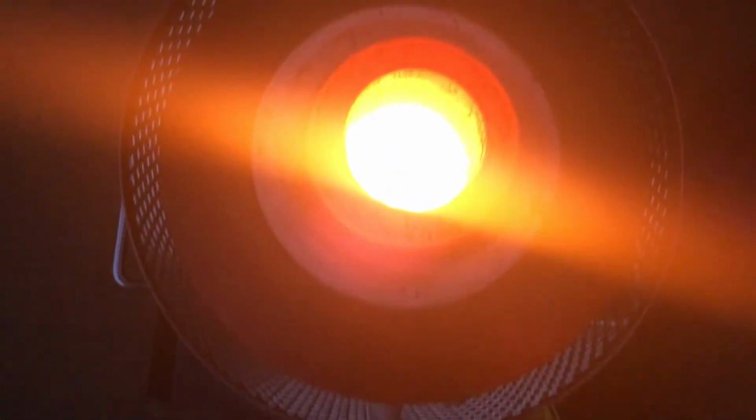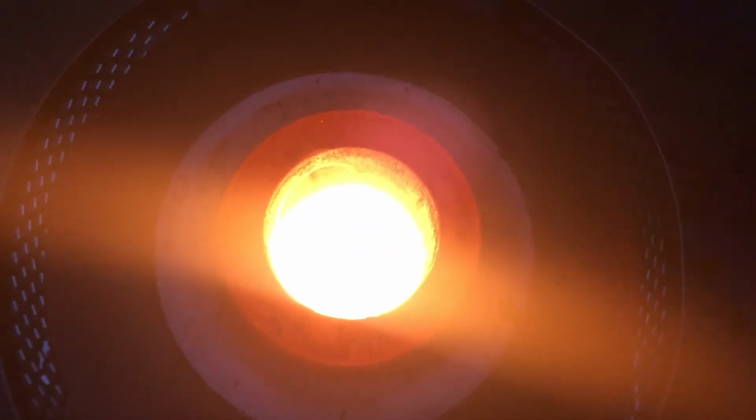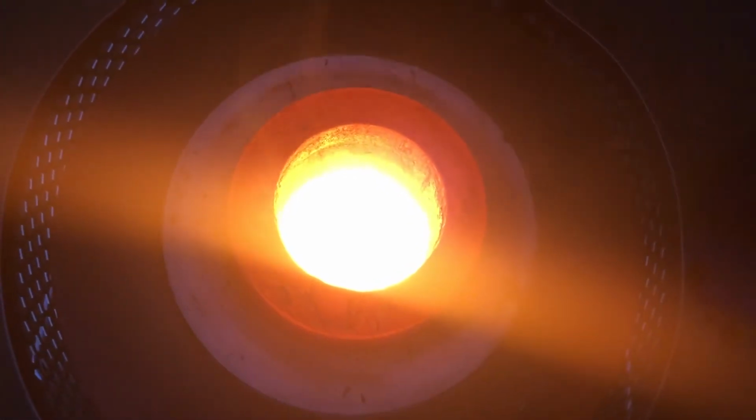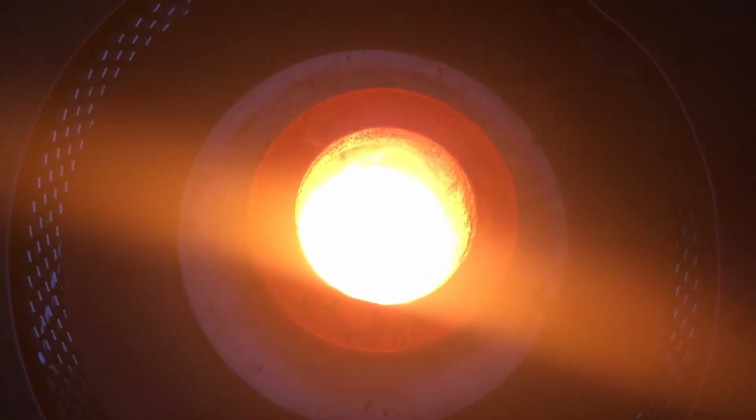We've been up to temp for quite a while. Let's open it up and take a look. You can't see anything, but there's a nice hunk of metal down there. Let's pour it out and take a look.